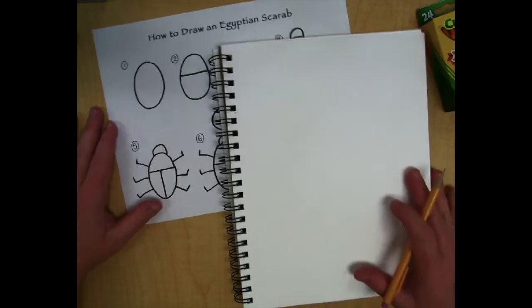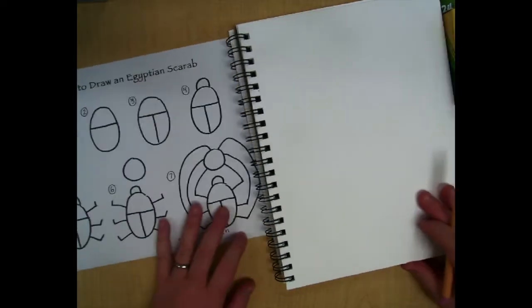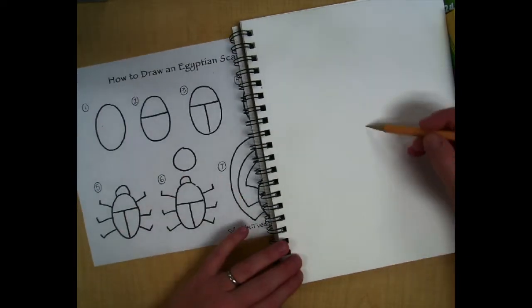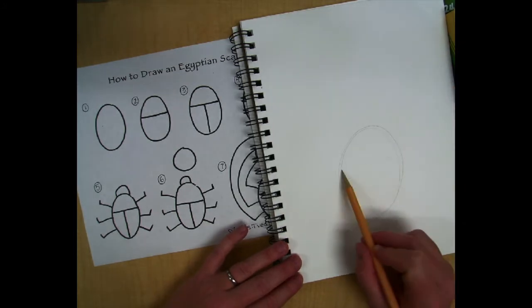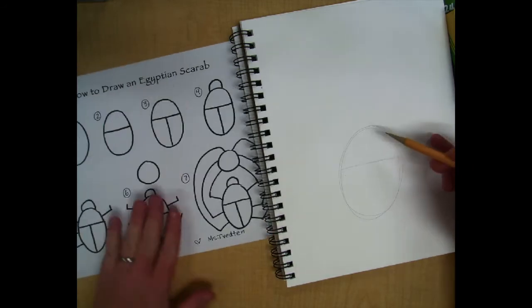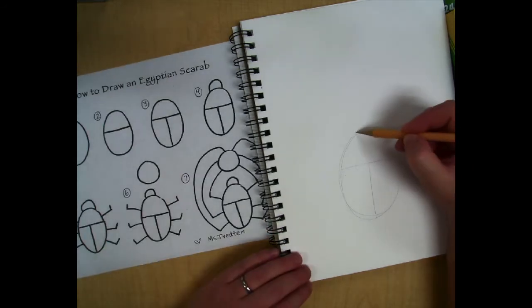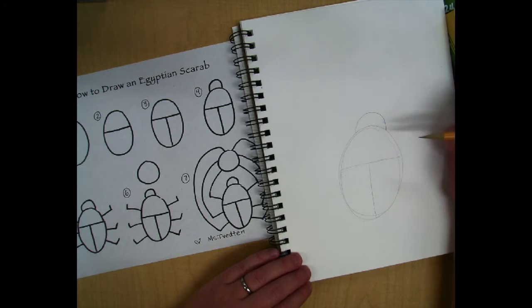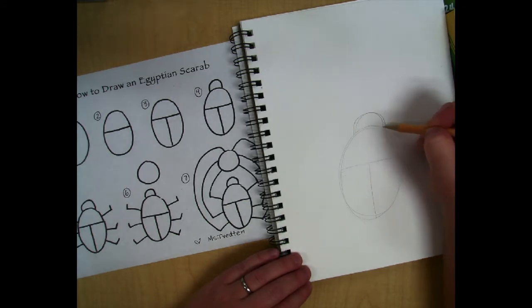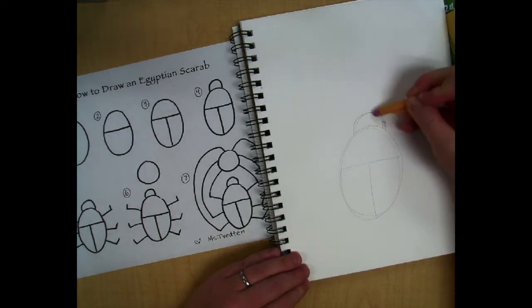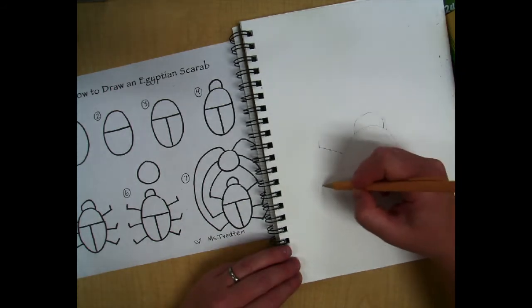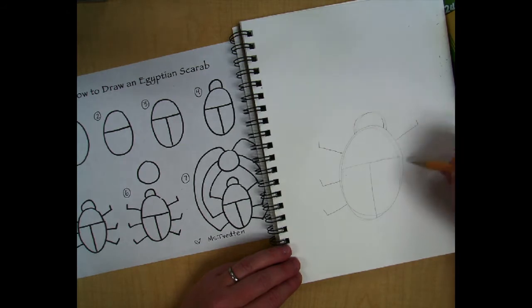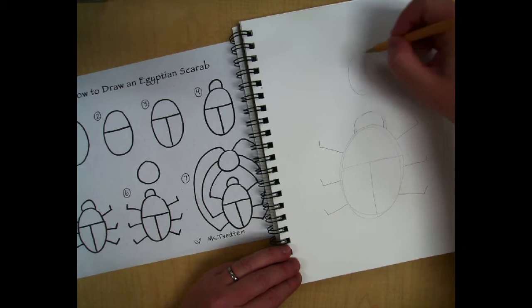Okay, now we're ready to get started on our drawing now that we know a little bit more about this sacred scarab. So I have here how to draw an Egyptian scarab, and I'm starting with an oval, doing mine fairly large. Then you do a horizontal line, then a vertical line, and then the head. So that gives me the head, thorax, abdomen. So this is an insect, but the head was a little off center, so I'm centering that. And here are my 6 legs, making this a true insect. And actually, if you wanted to stop your drawing there, you could.